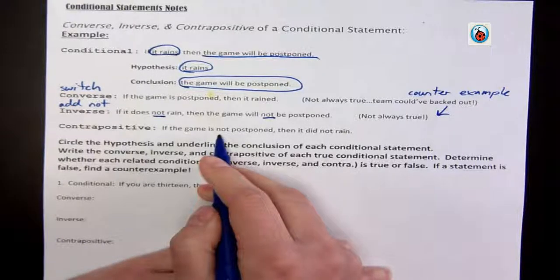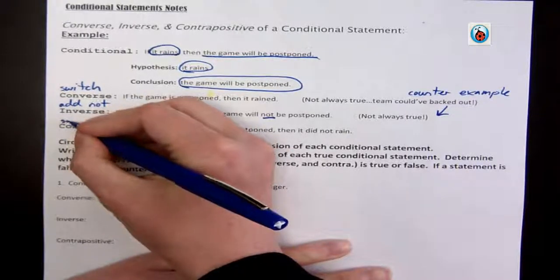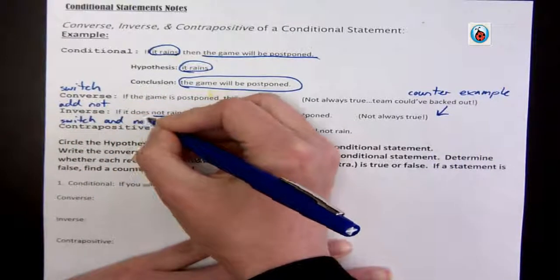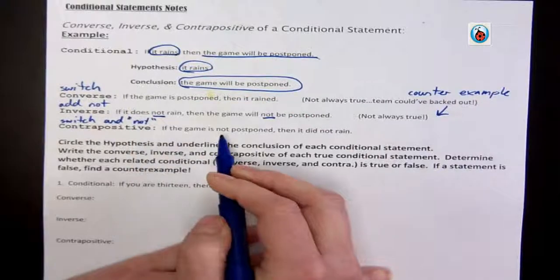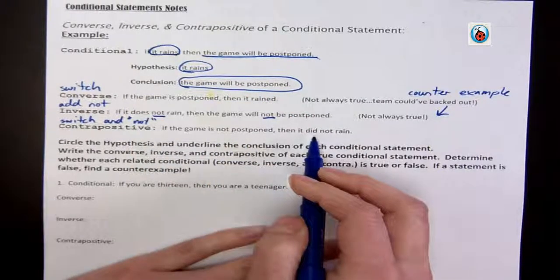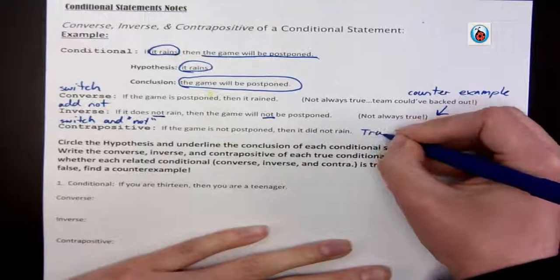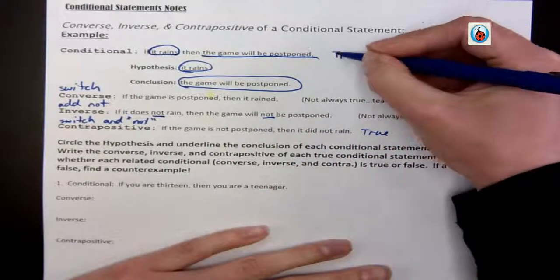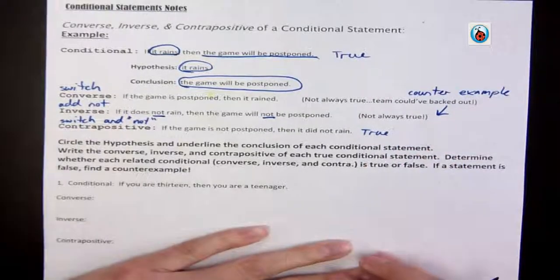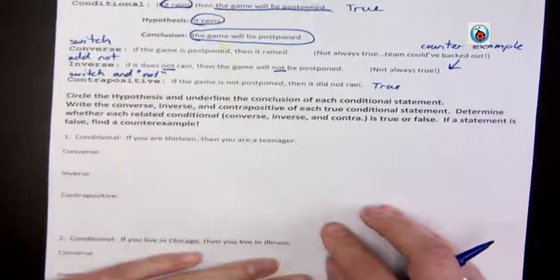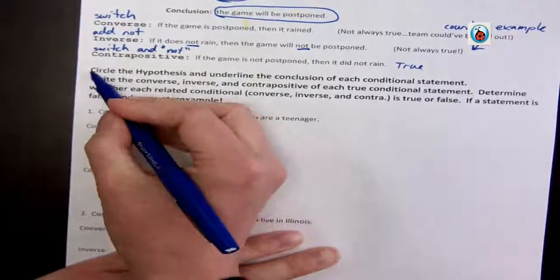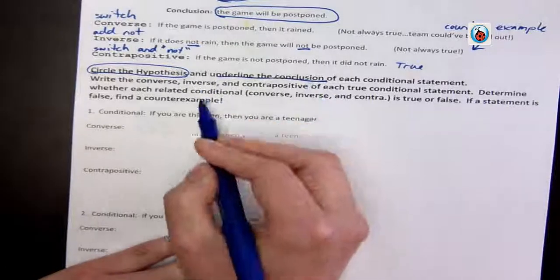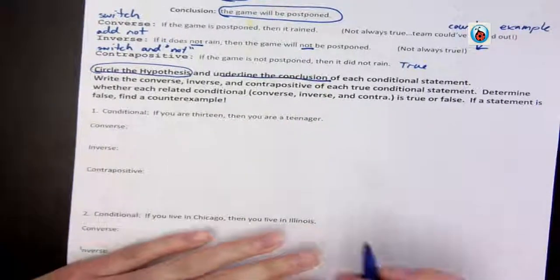But if the game is not postponed, so this is where we switch and add not. So if the game is not postponed, then it did not rain. And that is true, has the same level of truth as the first statement. So assuming that first statement is true, this is also true. Alright, so here we're just going to practice.